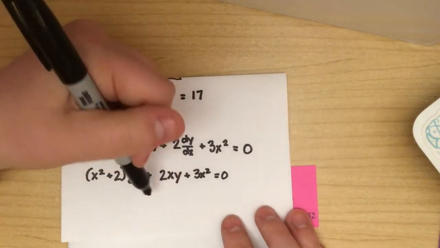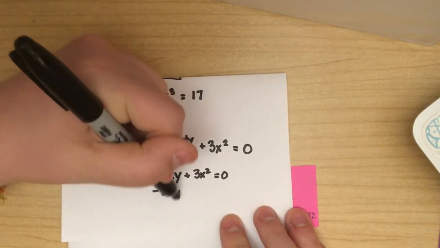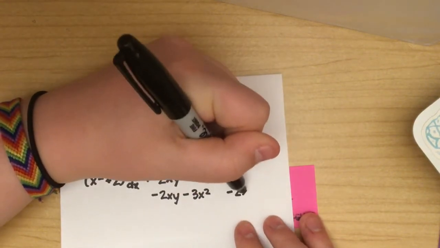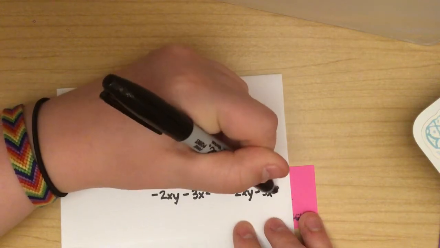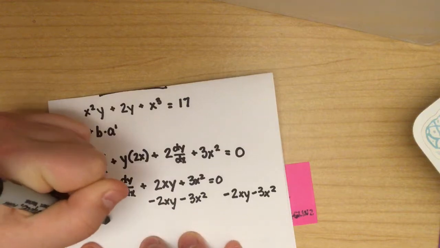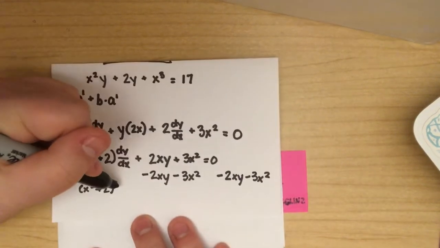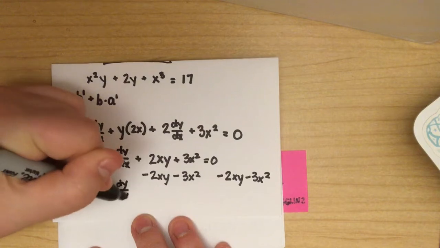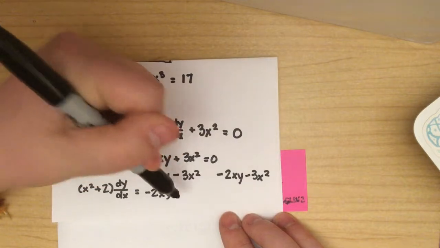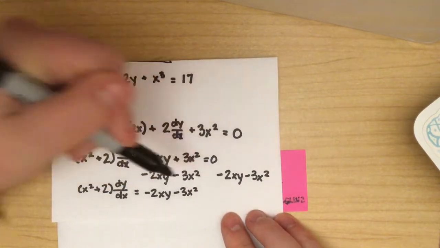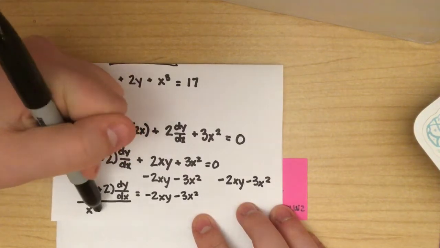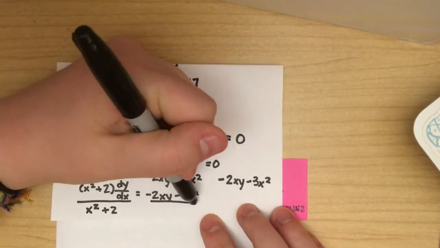And now we're going to subtract 2xy and 3x squared from both sides to have them on different sides again. So that equals x squared plus 2 dy dx equals negative 2xy minus 3x squared. And then we're going to divide x squared plus 2 from both sides.